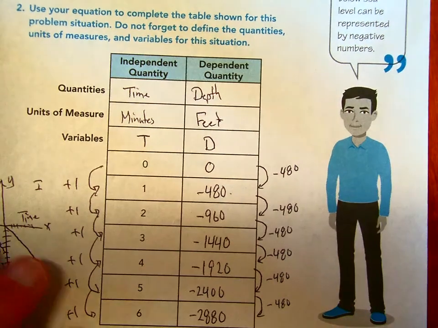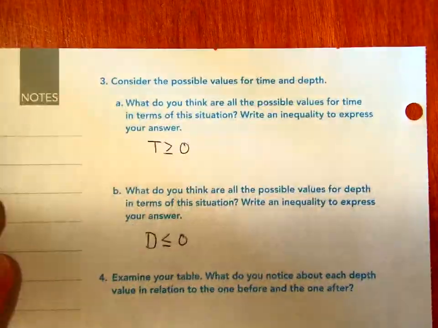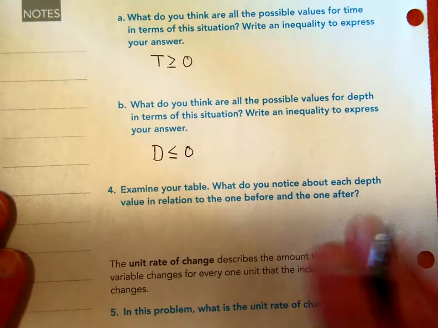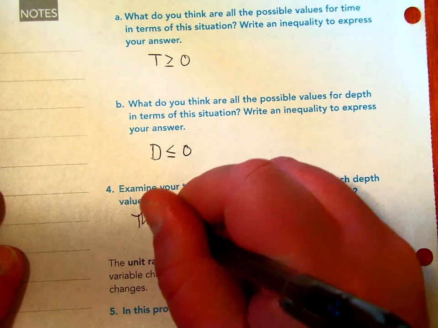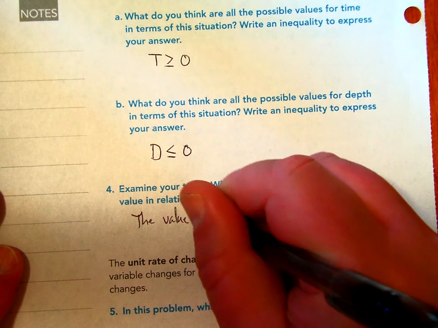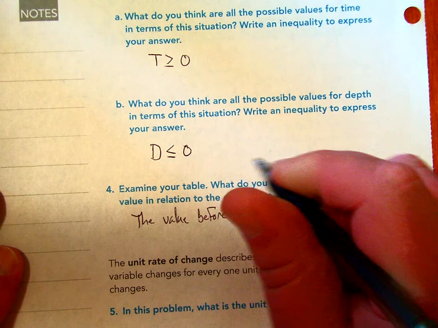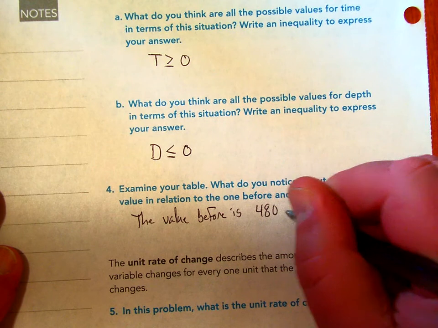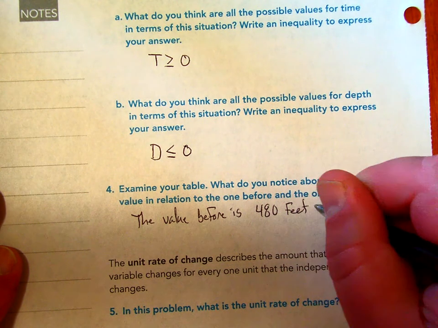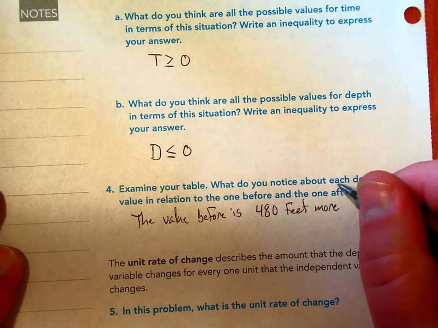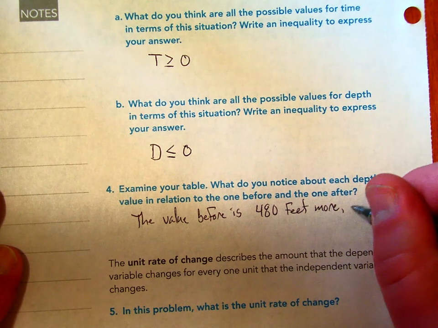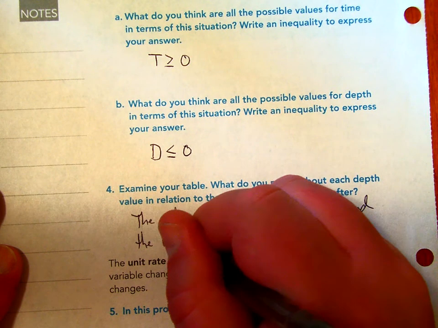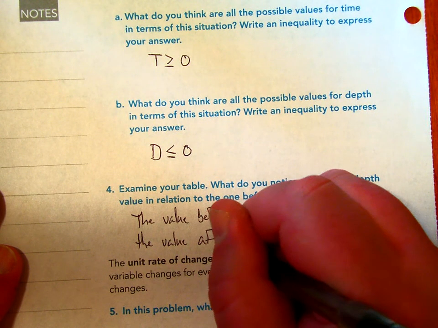So what do we notice? The value before is 480 feet more, and the value after is 480 feet less.